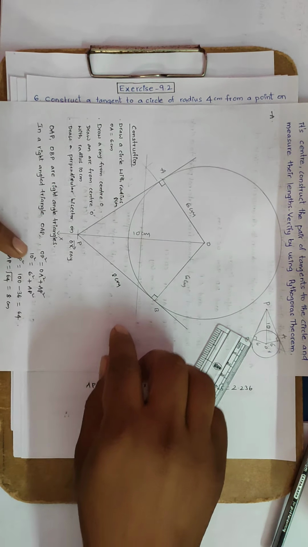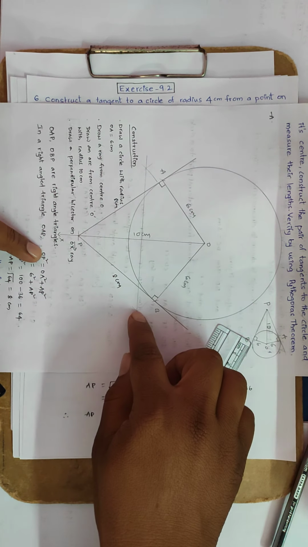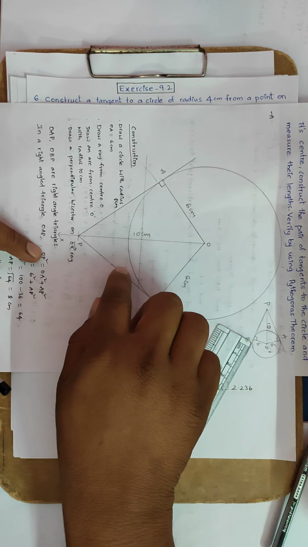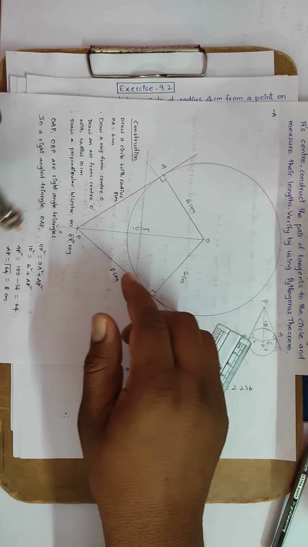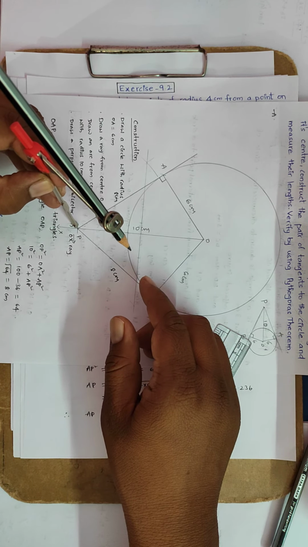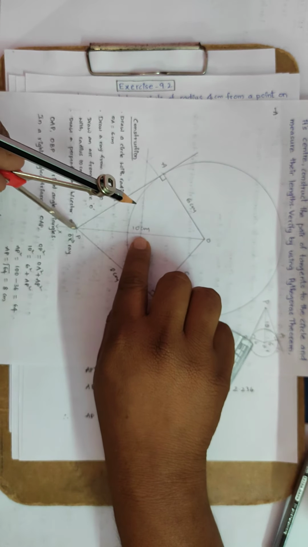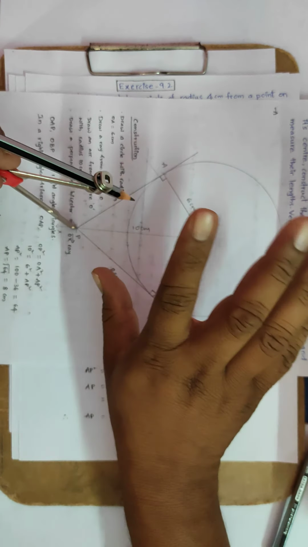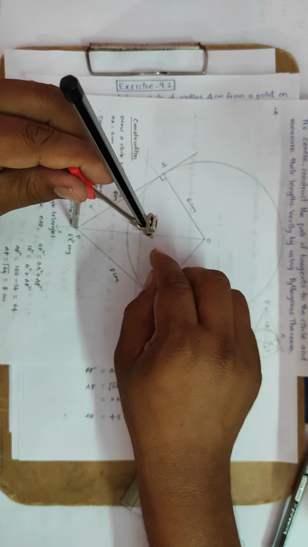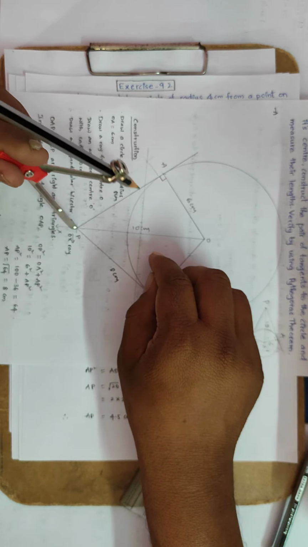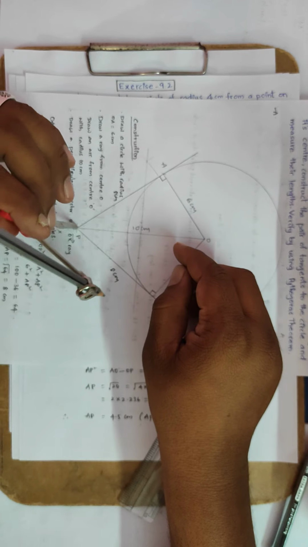Now you draw a perpendicular bisector for this 10 centimeter. How? Take more than half distance. This is 10 centimeter. Half distance means 5 centimeter. Take more than 5 centimeter. Above one arc, below one arc.